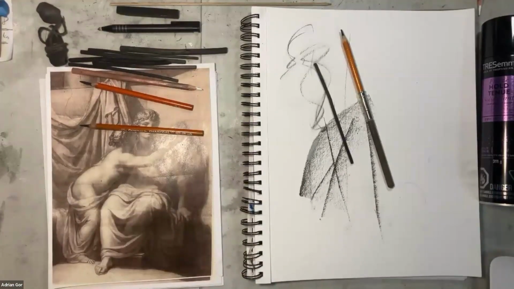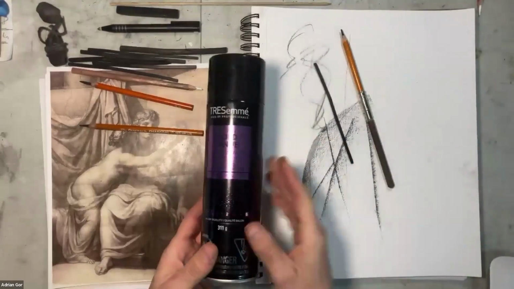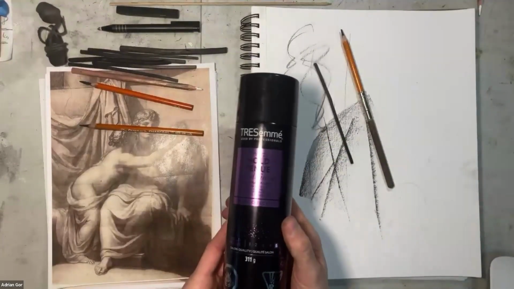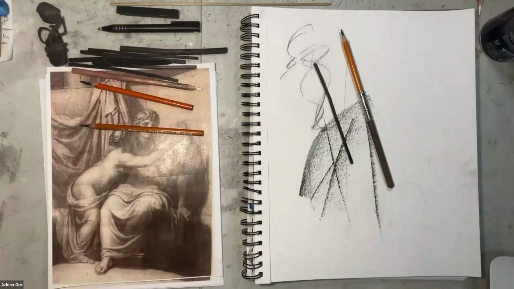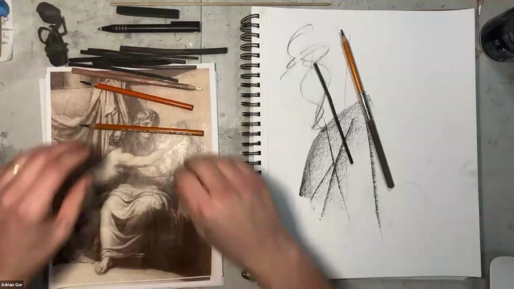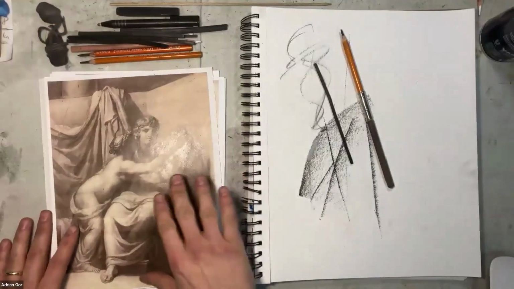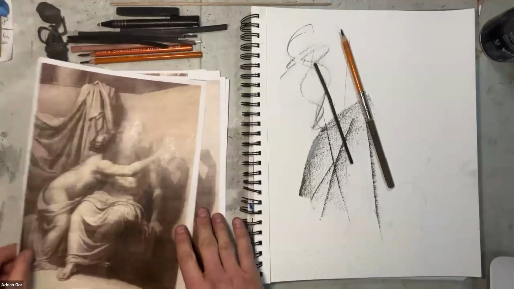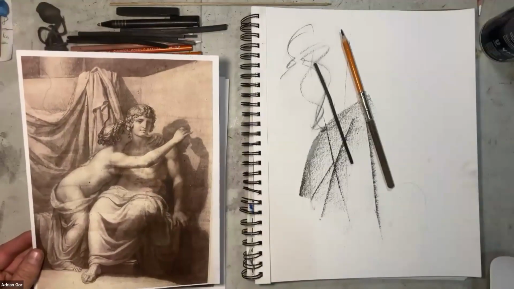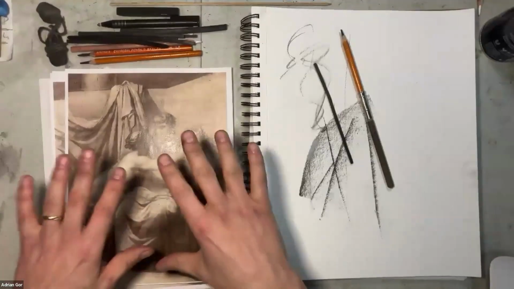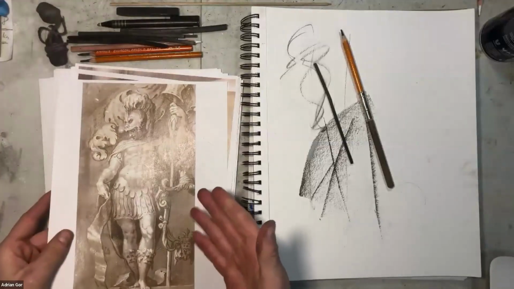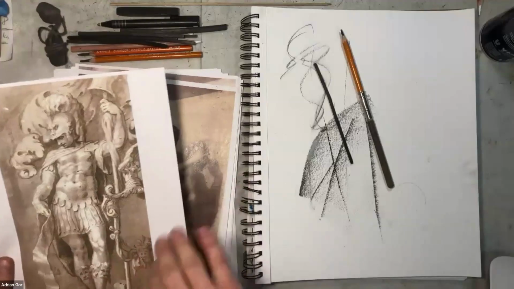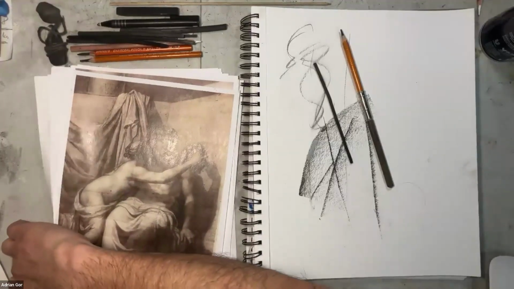So I think that's all we need for today. One more thing I would like to mention is that at the end of the drawing, we are going to use hairspray to fix it. So that's it in terms of materials. Another thing that's good to have on the side is a reference picture of the drawing that we are going to focus on today. I have a copy of Camuccini's from the exhibition, and I'll be focusing mostly on this drawing. I also have an image of another drawing from the exhibition, and I'll make references to it when I speak about proportions.